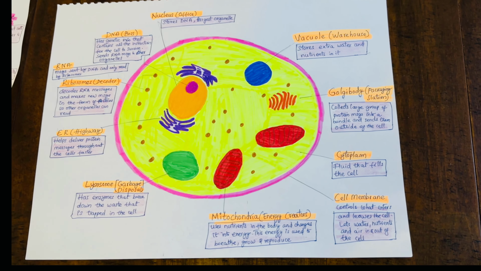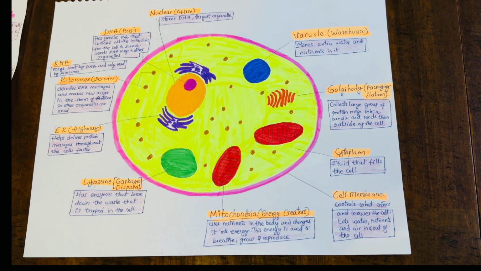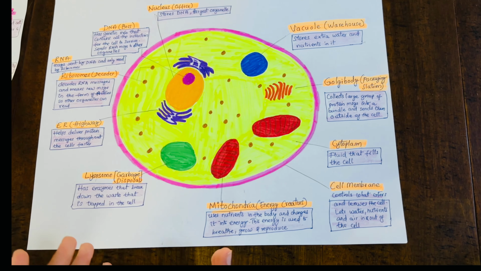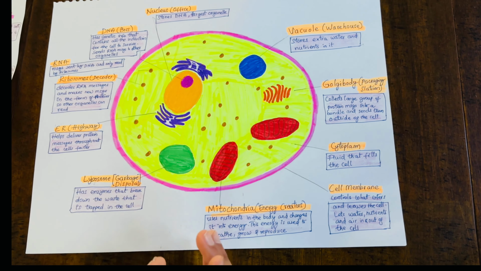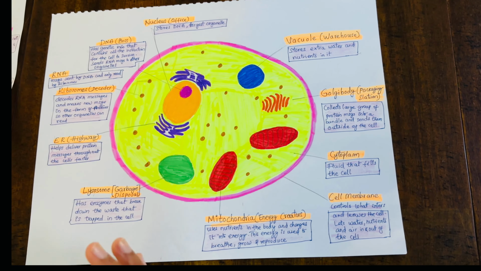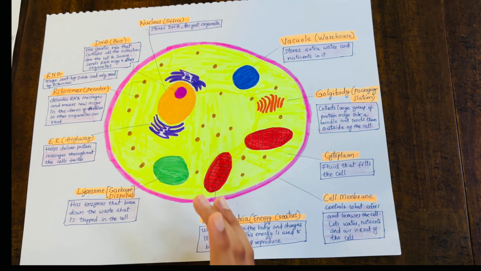Next is known as the lysosome, or also known as the garbage disposal. So in our digestive video, we talked about enzymes and their process. Basically, enzymes break down things. Here, the lysosome stores the enzymes and also breaks down the waste in the cell. So these are the parts and functions of the animal cell.